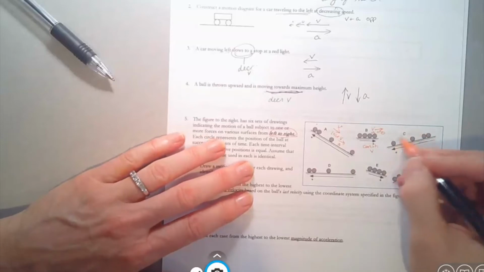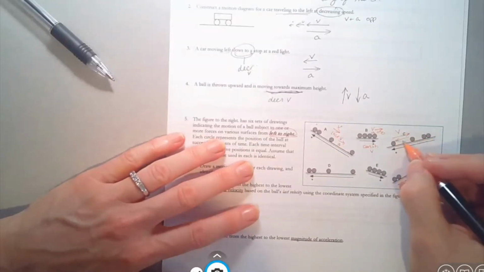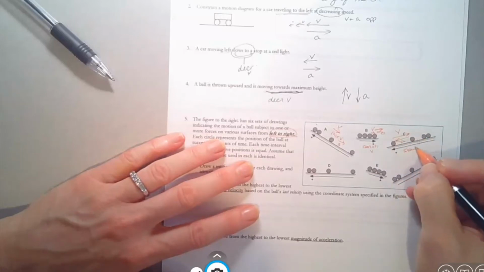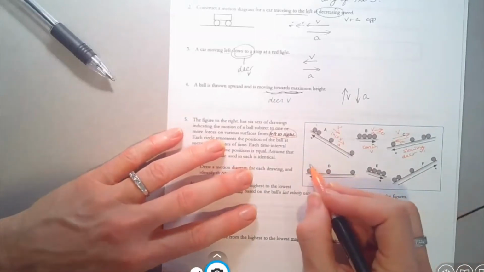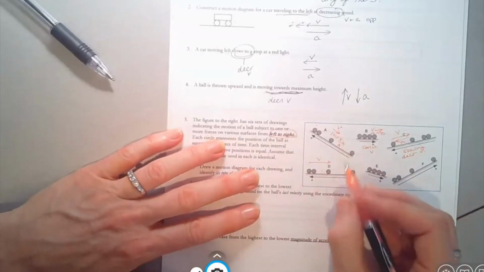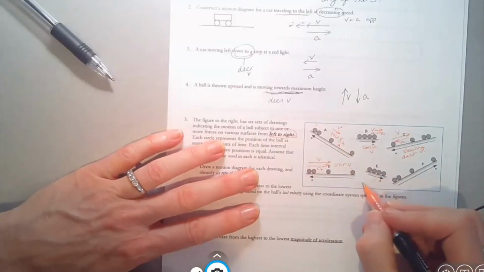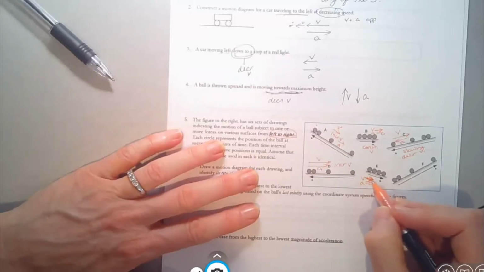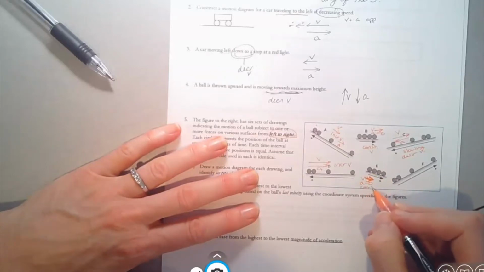This one is moving left to right, so it's moving this way and it's slowing down. So acceleration must be to the left. So this is slowing or decreasing. And this one, again, we're moving left to right because it said so. So again, we're increasing speed, so acceleration must be in the same direction. Here we're moving with constant speed, so velocity has got to be this way, down the hill. These are evenly spaced, so this is constant speed.